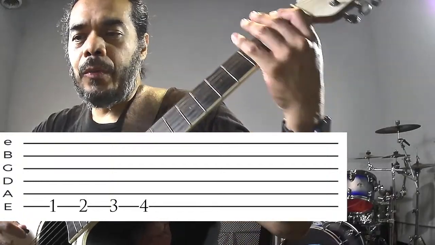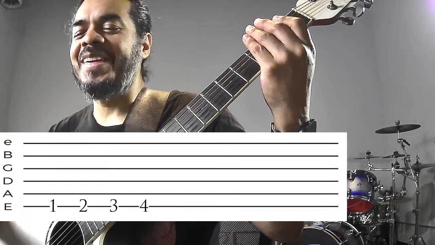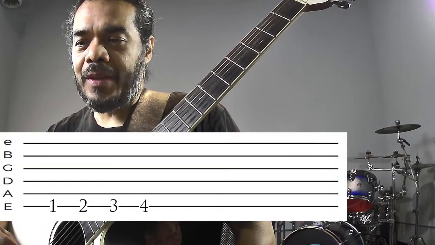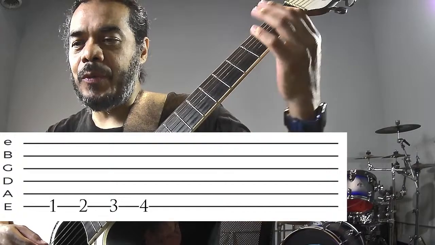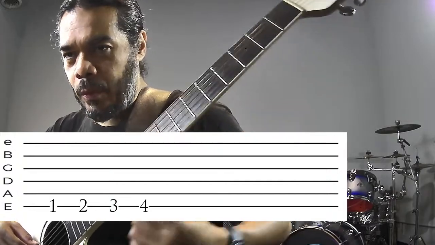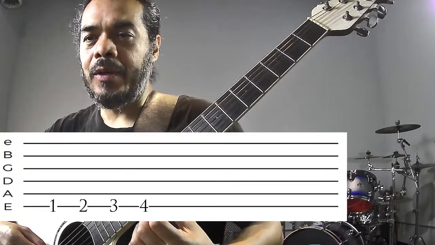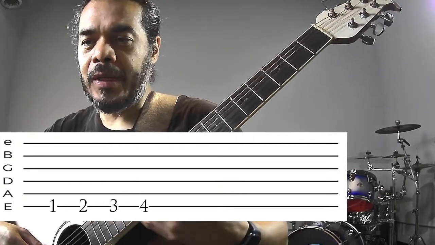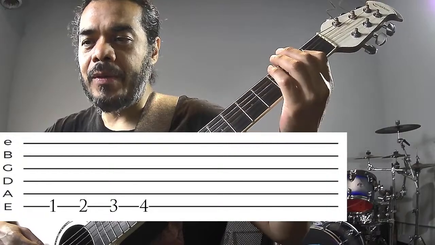So here we go. Did you figure it out? Here it is. Yeah, that's correct. The open is not represented on the tab right there, but it would be, if we were doing it like Kevin is saying.